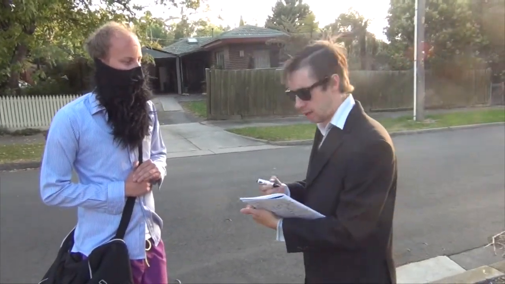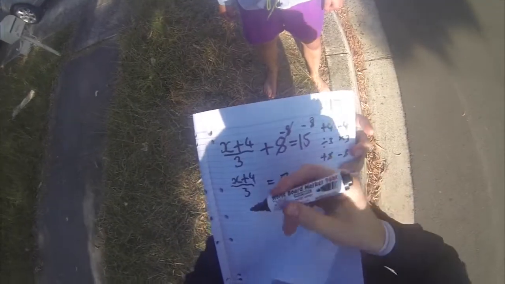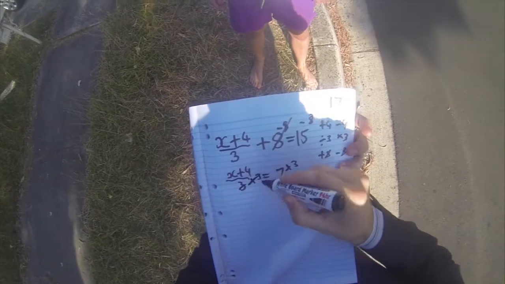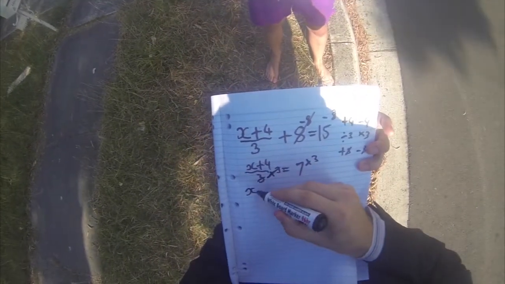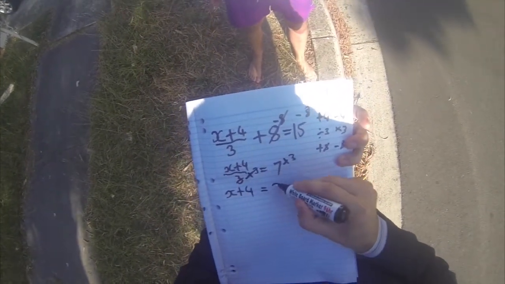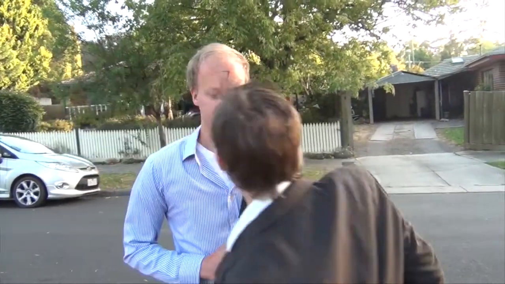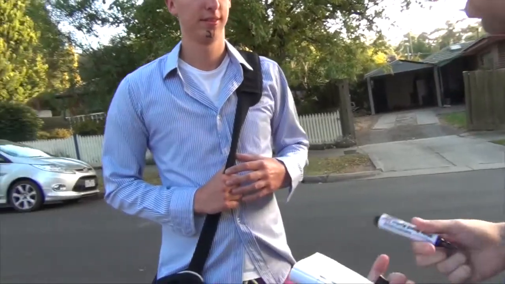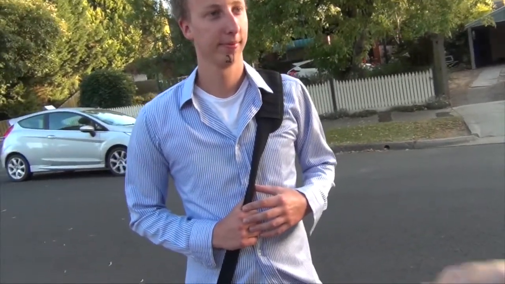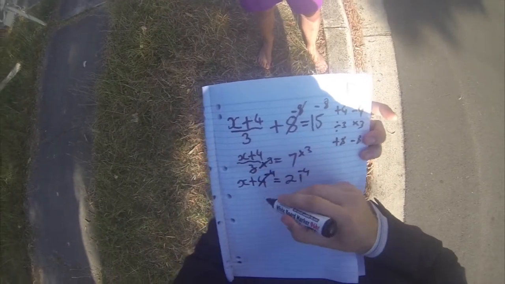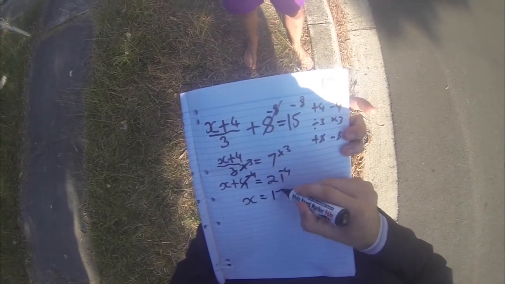Okay, I think I'm onto something here. Times both sides by 3 now. The 3s just cancel out. Gets us x plus 4 is equal to 21. Hey, number 21, I was right. Wait a second. Minus 4 now. Cancels out. X is equal to 17. I knew it.